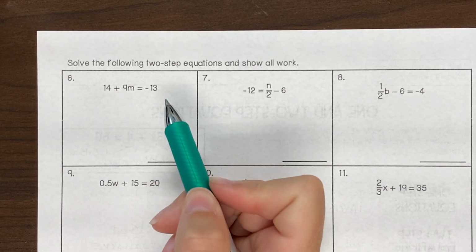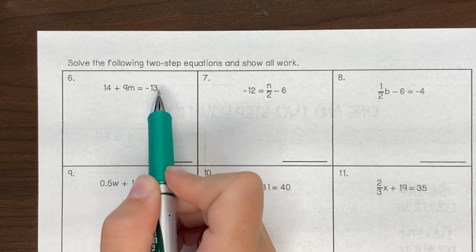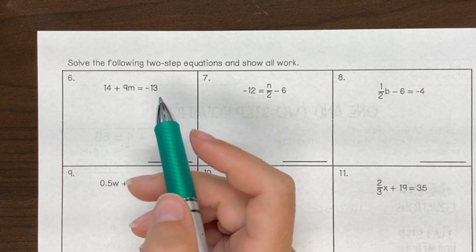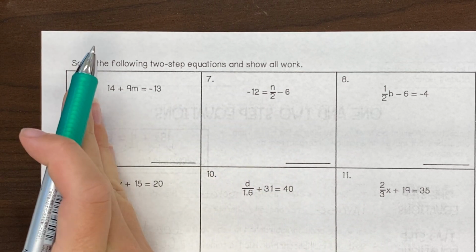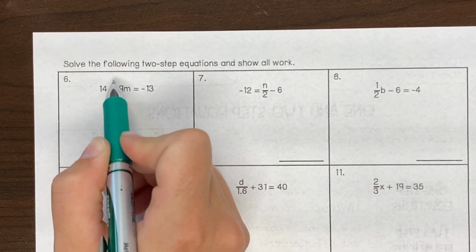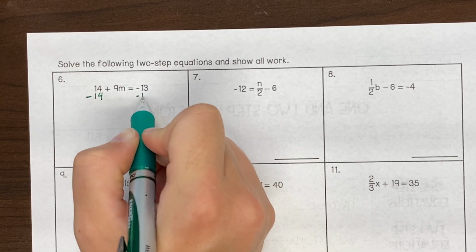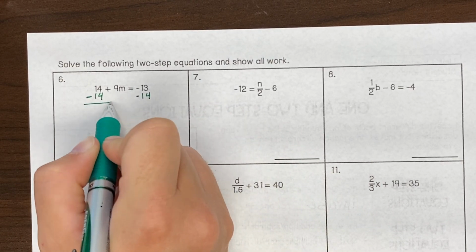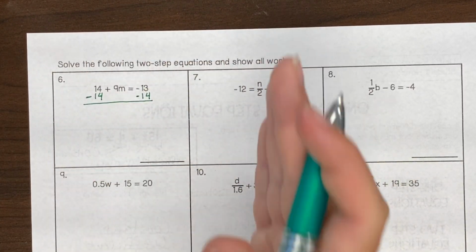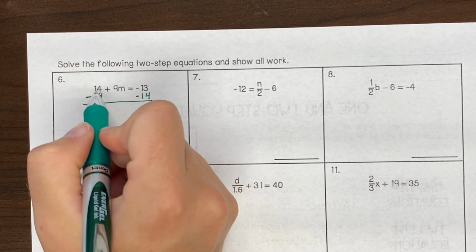So number 6, we have 14 plus 9m equals negative 13. Our first step is to get our constant over, because we want to isolate the variable, so we're going to move this constant over by subtracting. So our first step in solving is addition and subtraction to get all of our constants over. So I'm going to subtract 14.